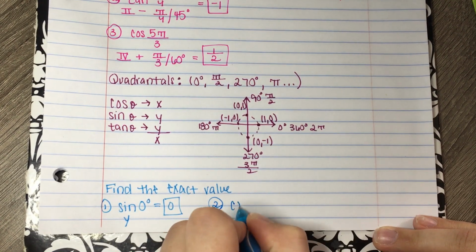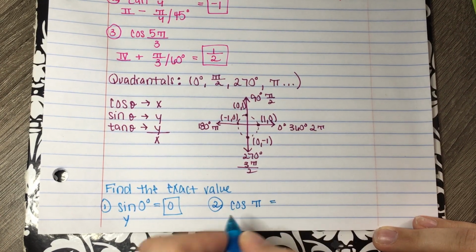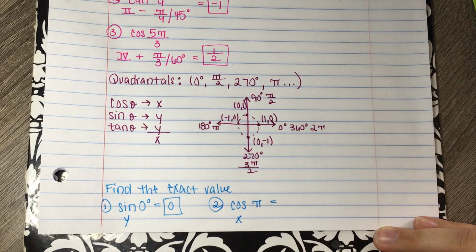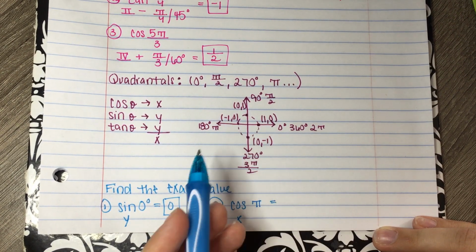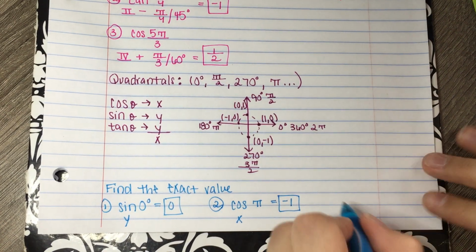Let's say I want to find the exact value of cosine of pi. All right, cosine's my x coordinate, so what's my x coordinate at pi? On the unit circle, my x coordinate is -1. Let's take a look at number 3.